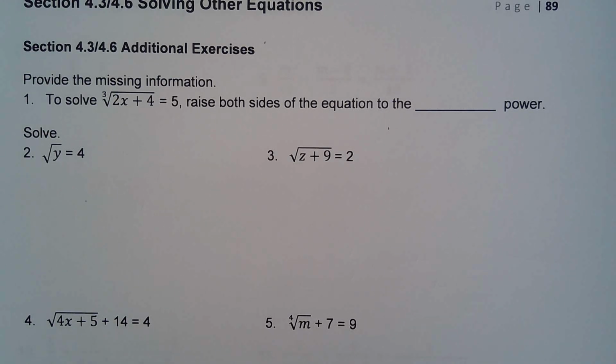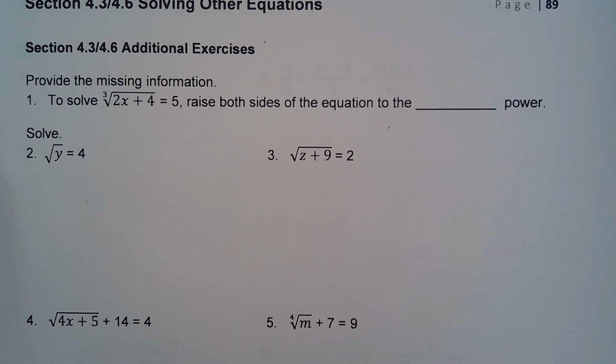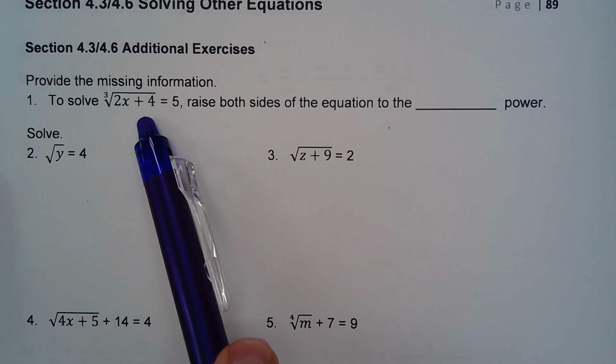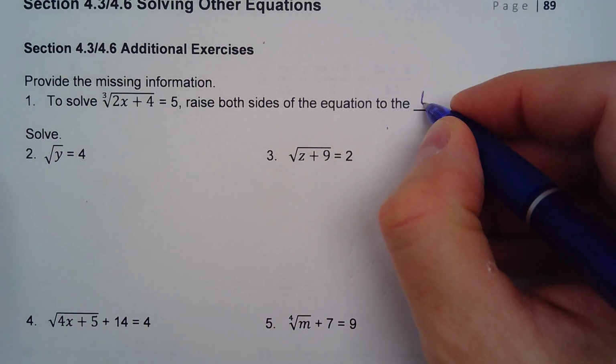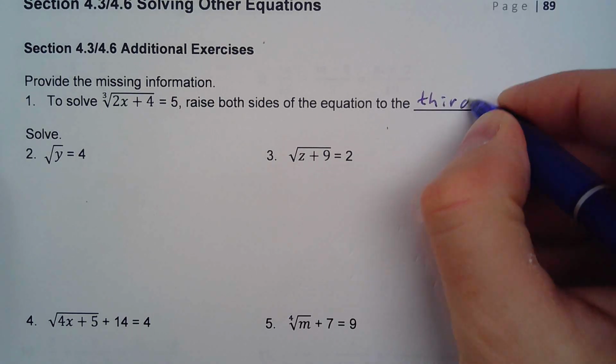Alright, so let's go ahead and do some additional examples, practicing solving radical, rational, and higher order polynomials. So, number one, provide the missing information to solve the cube root of 2x plus 4 equals 5. Raise both sides of the equation to the third power.